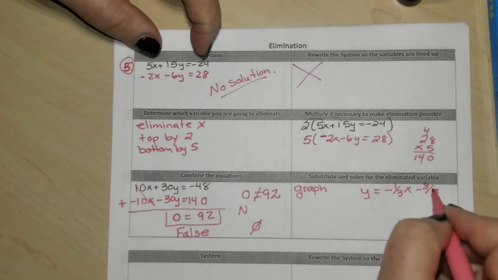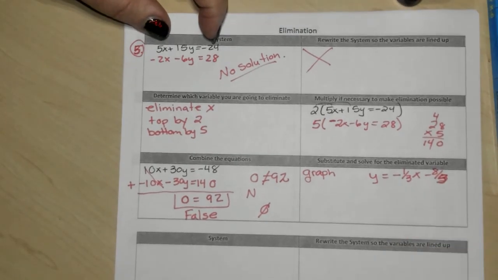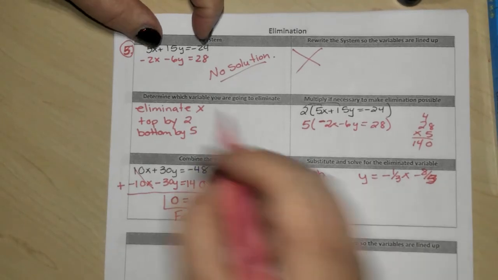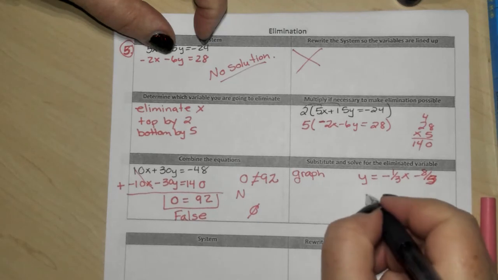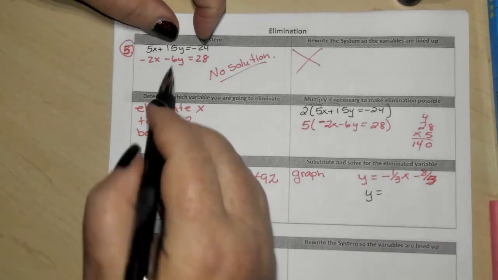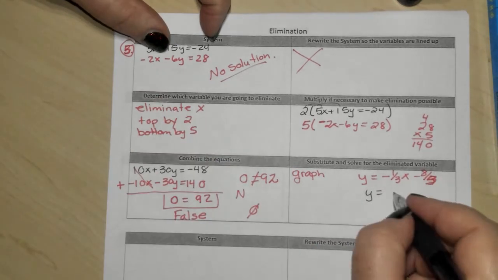No, 8 over 5. That's irrelevant because we're just going to look at our slopes anyway. This one, solve for y. But you can just plug these in Desmos and you're going to see you have parallel lines.